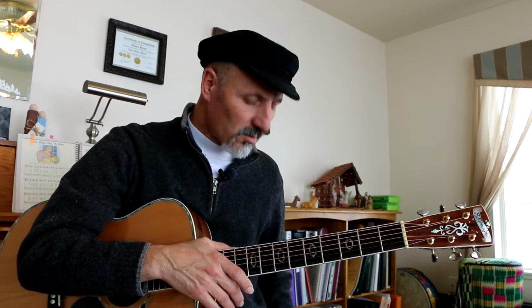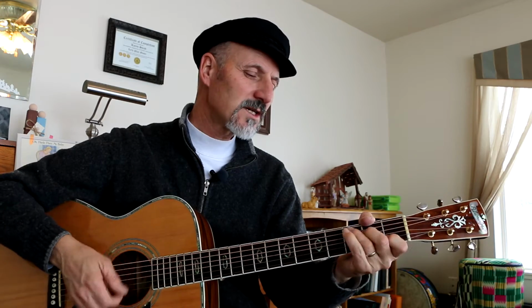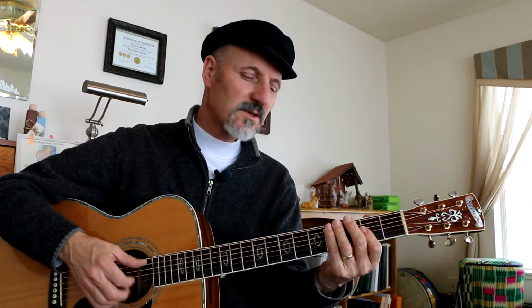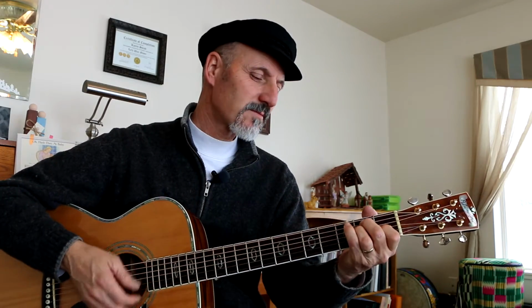What are the easiest keys for guitarists to play in? Well, it's C major, no sharps and flats. G major, which is one sharp. I'm playing the three chords, the primary chords here. G, C, and D, those are the chords in the G major scale. In the C major scale, C, F, and G, that's 1, 4, and 5. D major, which is two sharps. D, G, and A. A major, A, D, and E would be our primary chords there. Those are three sharps. E major, which has four sharps.